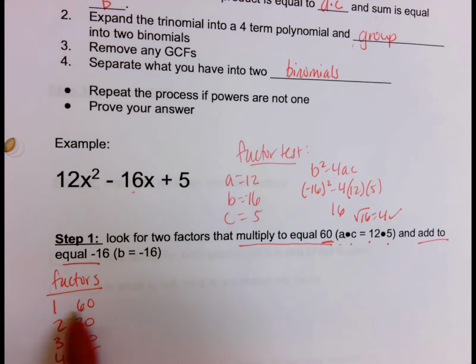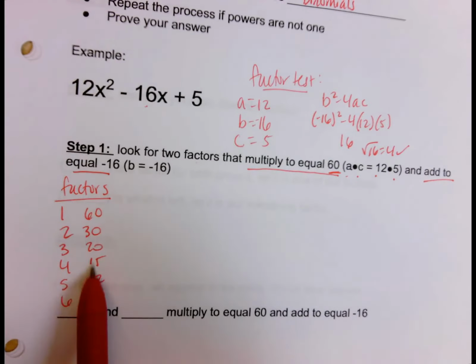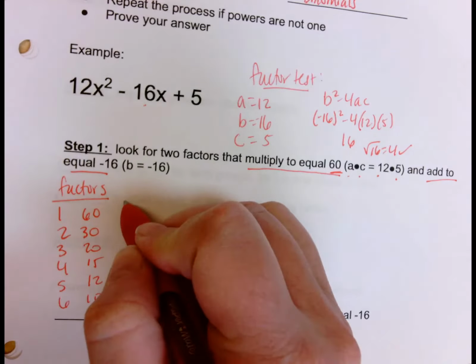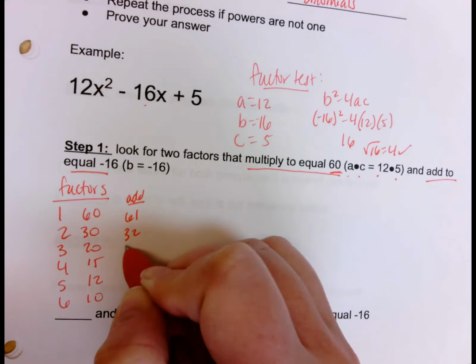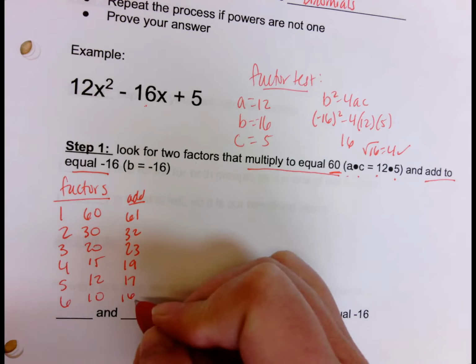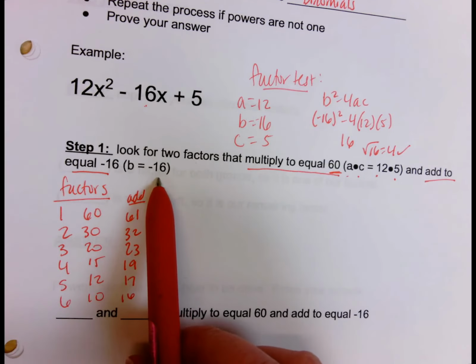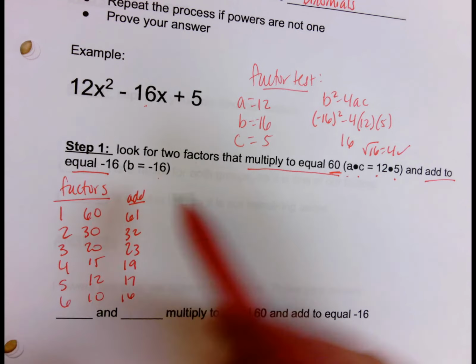Now, if I multiply all of them, I get 60. If I add them together, I get 61, 32, 23, 19, 17, and 16. None of those equal negative 16. So let's think for a second about factors. We need two numbers that multiply to give us a positive 60. Could I use negative numbers as factors? Yes, I could.